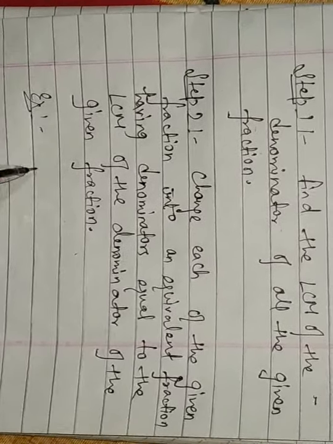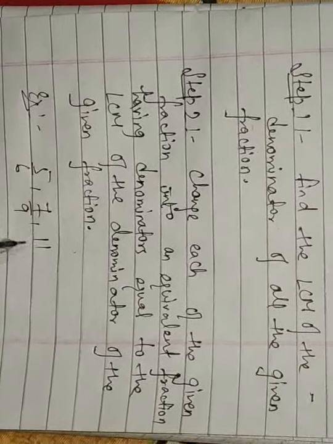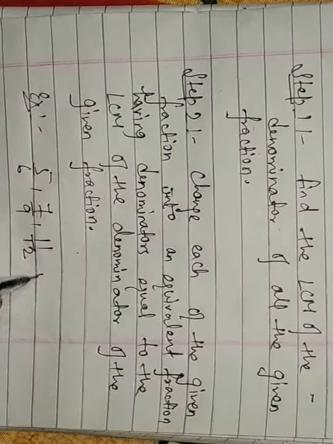Then we will get the resulting fractions. So suppose I take an example: convert 5 by 6, 7 by 9 and 11 by 12 into like fractions.